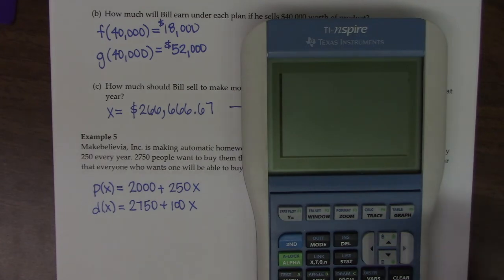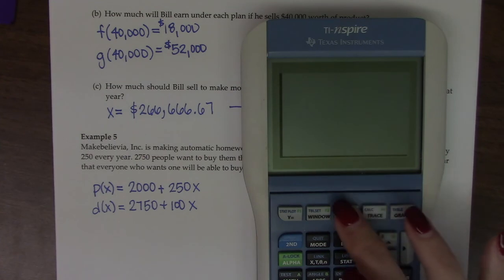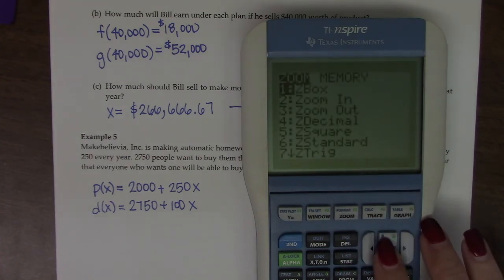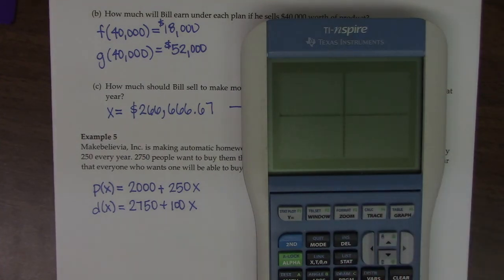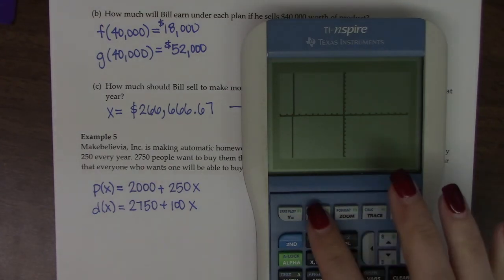And remember, our graph is still set for the last problem. So a nice baseline I like to do is let's just zoom standard, see if we can see anything. All right, so we can only see one of the lines.